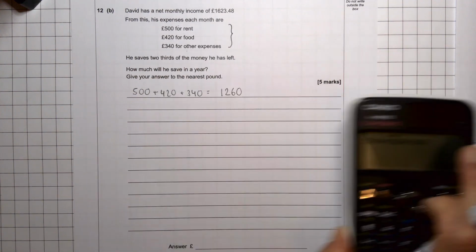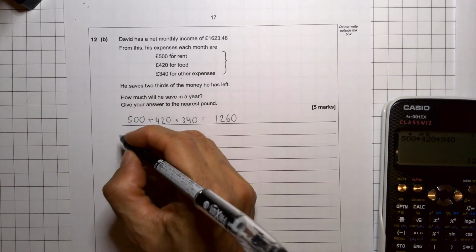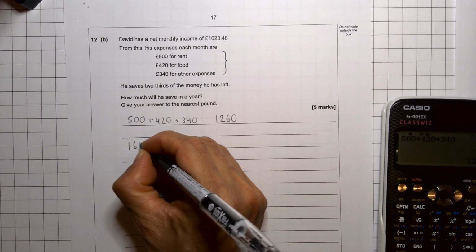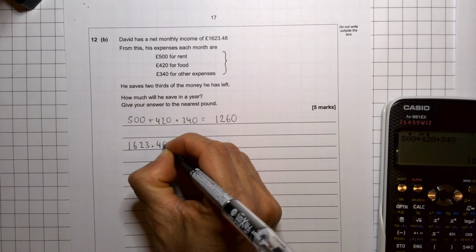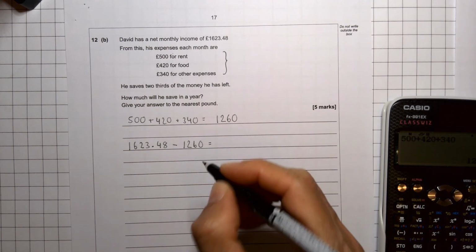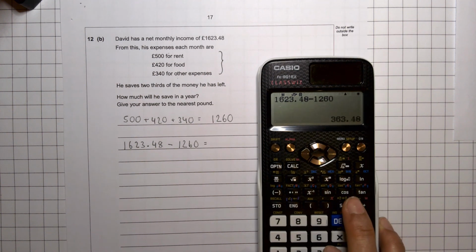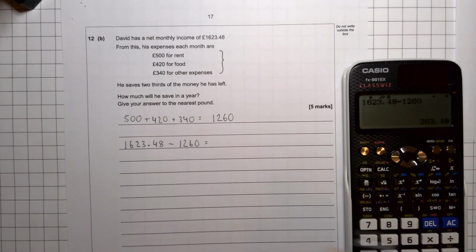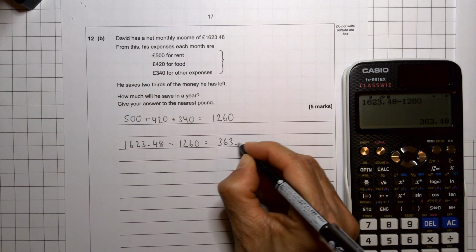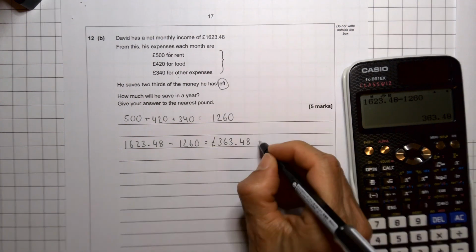But we want to know how much was left, and so he started with a monthly salary of 1,623.48. He spends 1,260, so 1,623.48 take away 1,260 leaves him with 363.48. That's how much money is left.